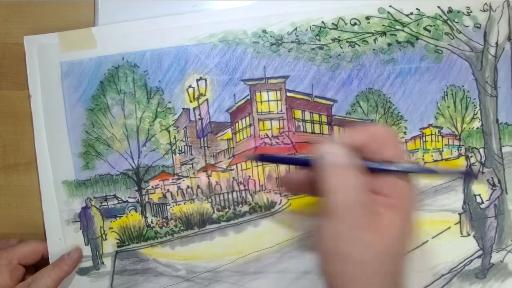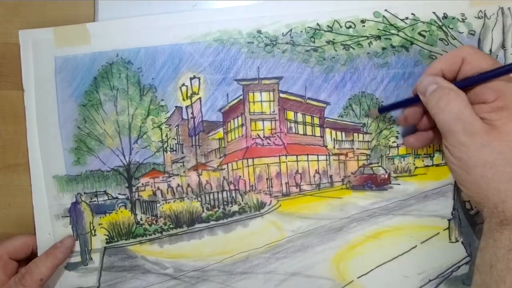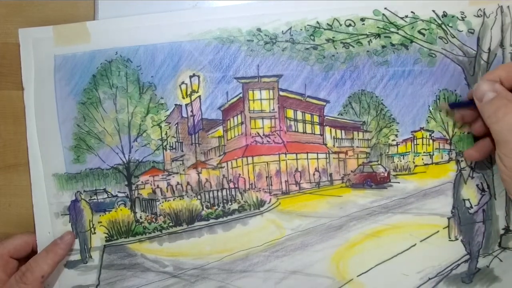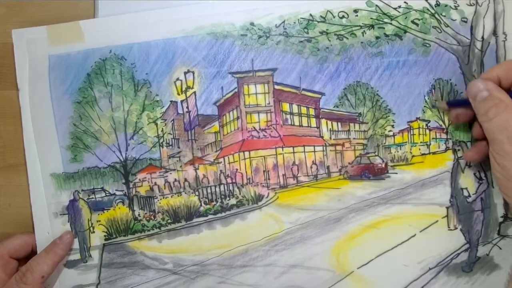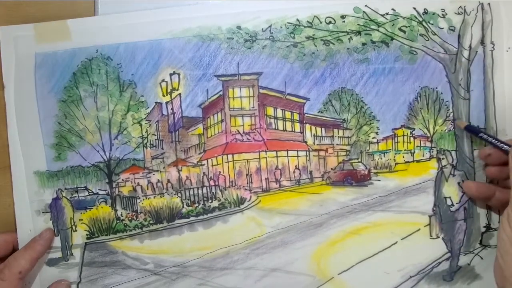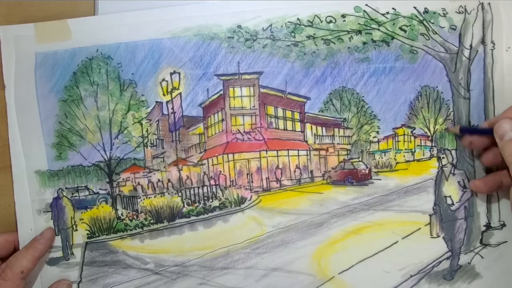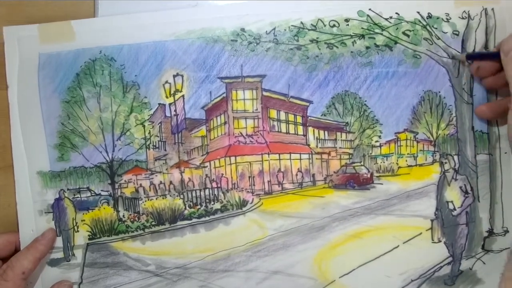Anything you want darker, you just add some purple to it at this point. But any gaps at all, you can add purple to it and fill them in.